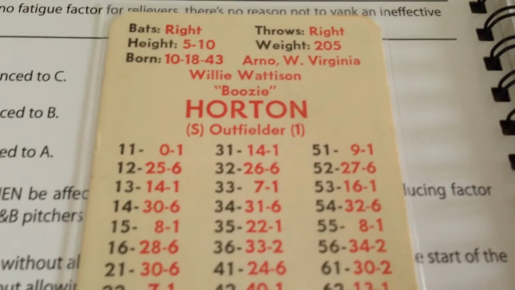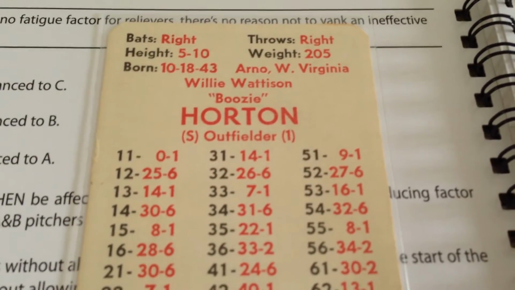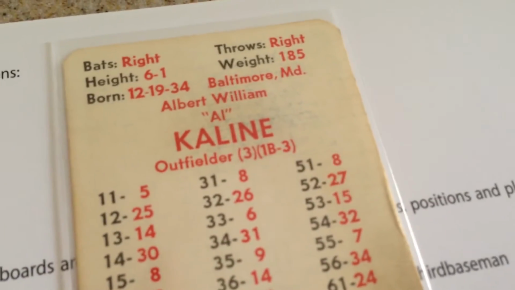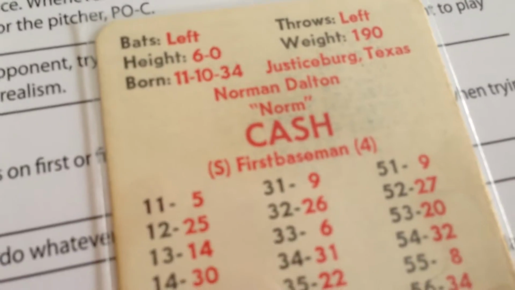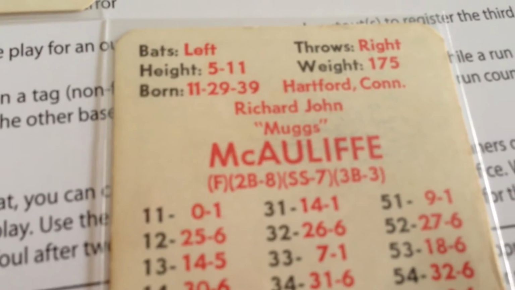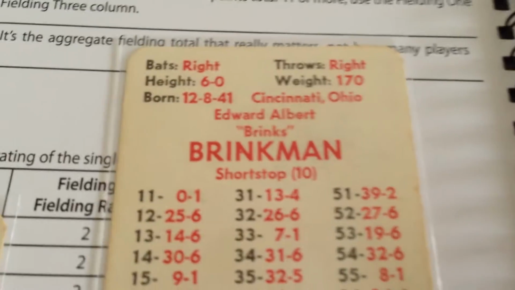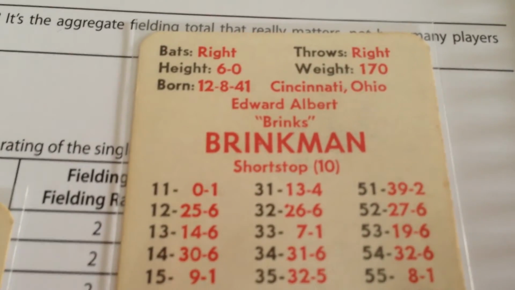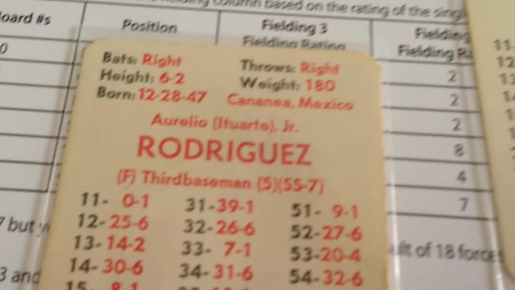Willie Horton. You can see that his outfielder rating is a 1. So 1. Northrup is a 2 for a total of 3. Kaline is a 3 for a total of 6. Cash is playing first base. We go to 10. McAuliffe is playing second base. 10 and 8 is 18. Excuse me. Brinkman's a 10. 18 and 10 is 28.